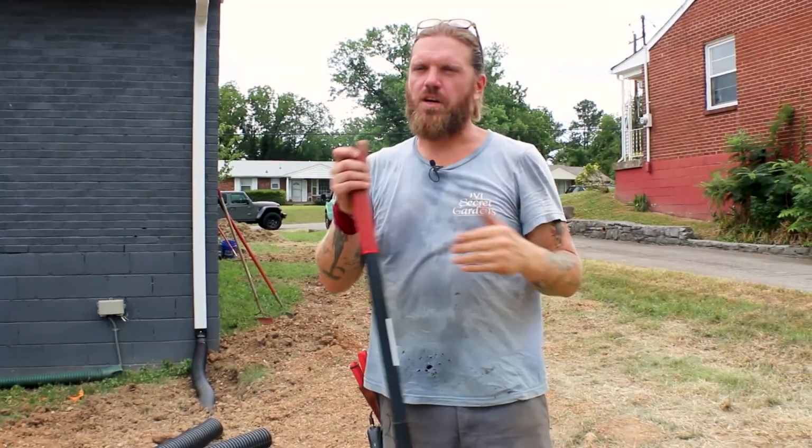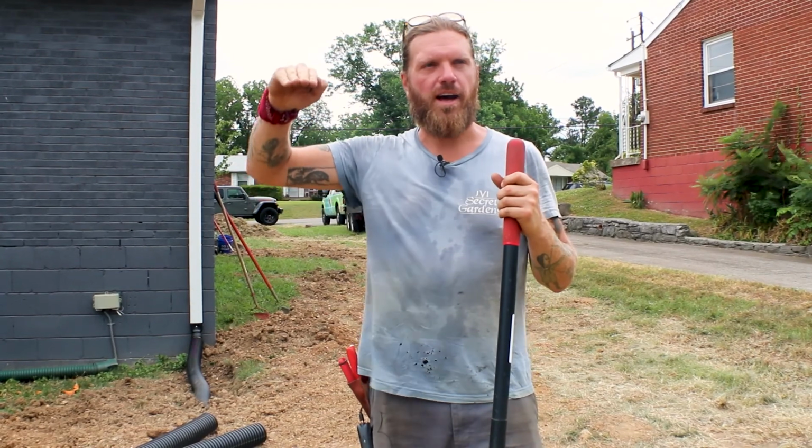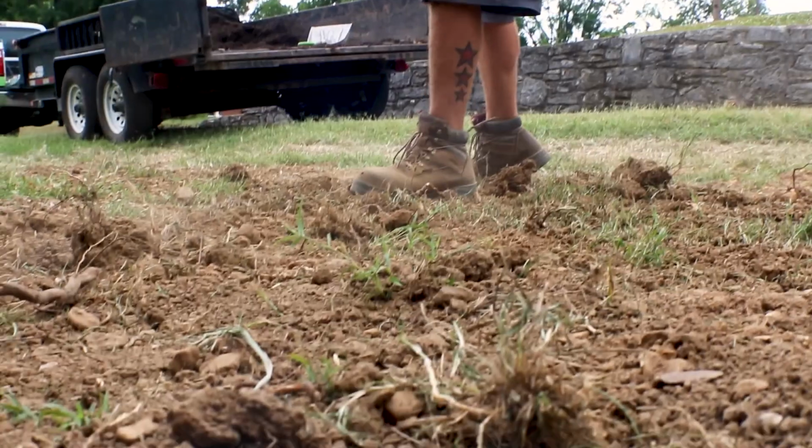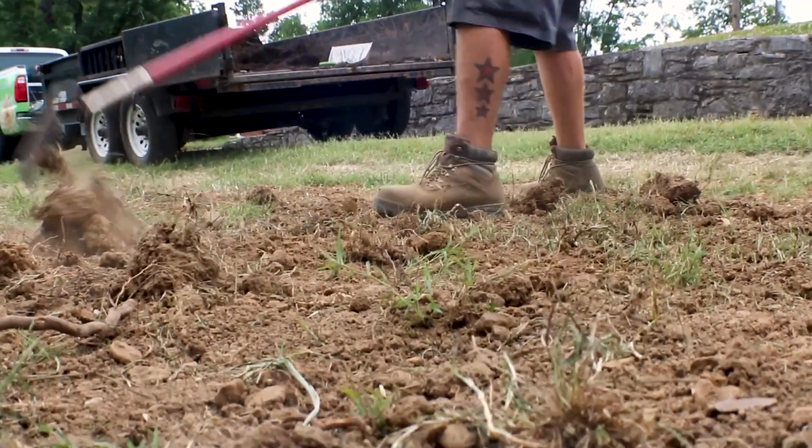Some schools of thought say once you're done, you leave your dirt mounded up a little high because it's going to settle. We don't like to do that because it looks unfinished. We'll go in and mound the dirt up a little bit high, and then pack it down ourselves, and then top dress it a little bit more.